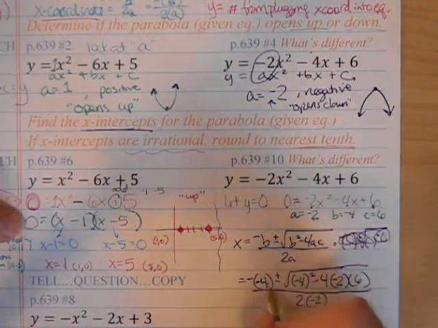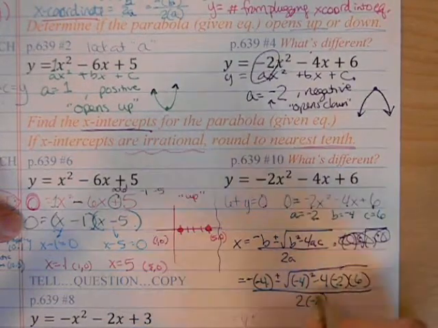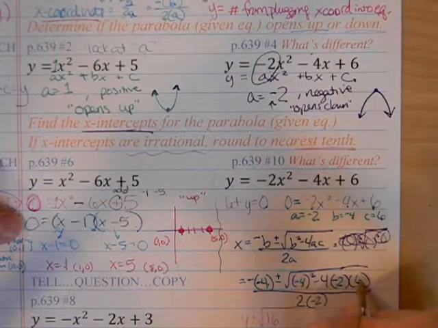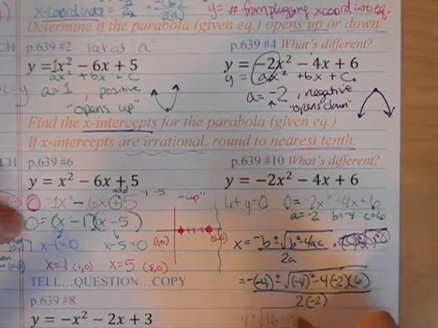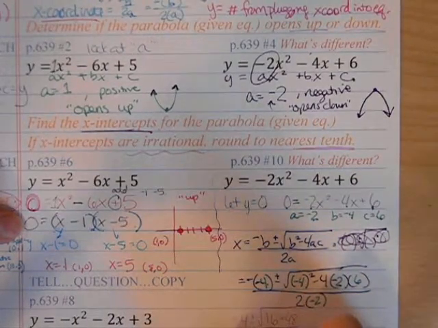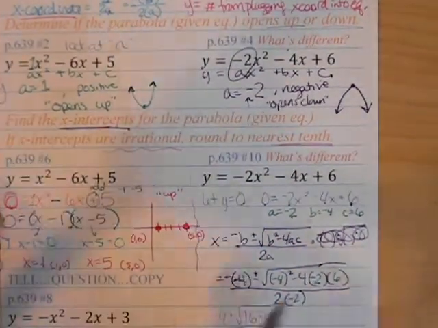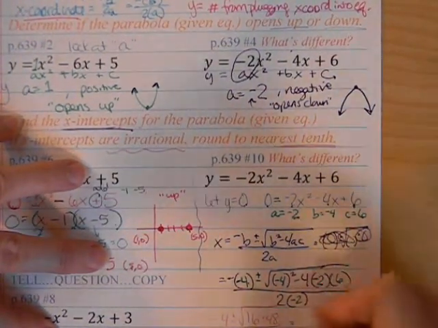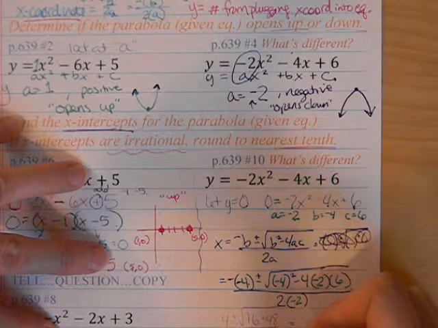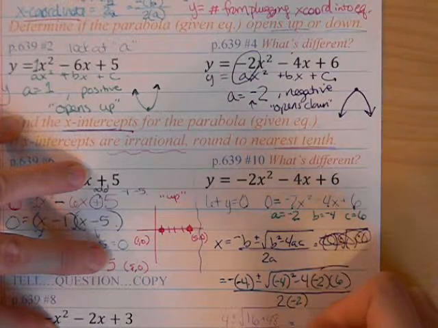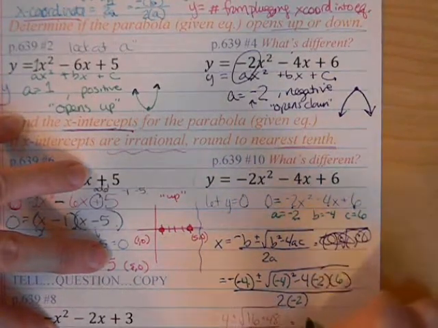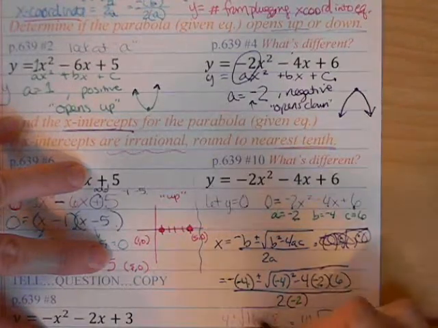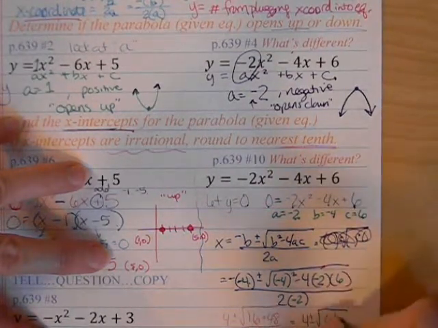Okay, negative of -4 is a +4. Plus or minus, -4 squared is 16. -4 times -2 times 6 is +8 times 6, that's 48. Whole thing over 2 times -2 is -4. That becomes 4. I'm sorry, got a little distracted there from my notes. 4 plus or minus 16 plus 48 is 64. Whole thing over -4.